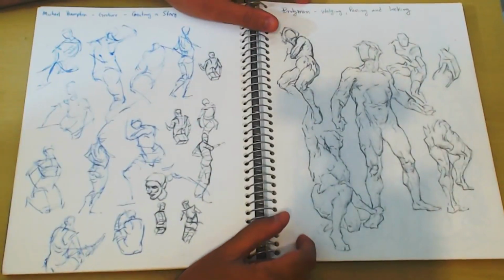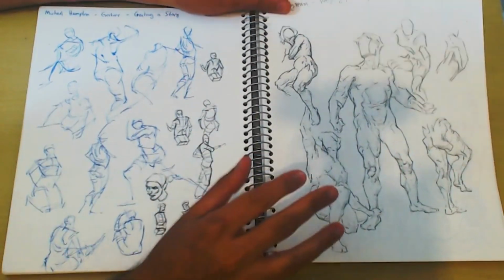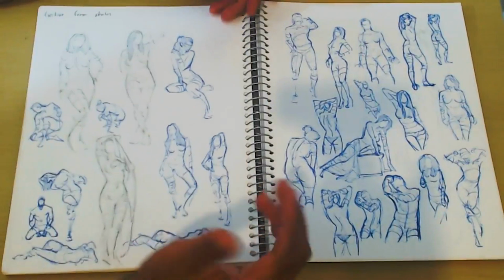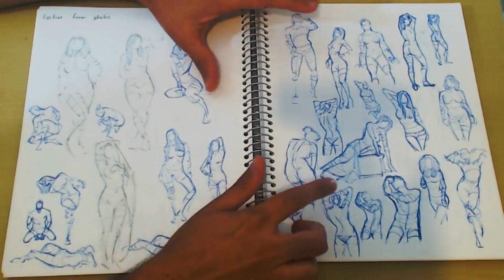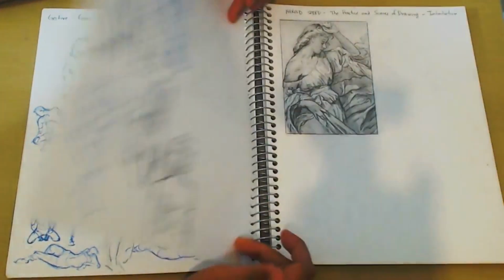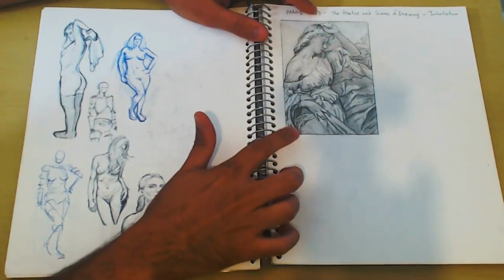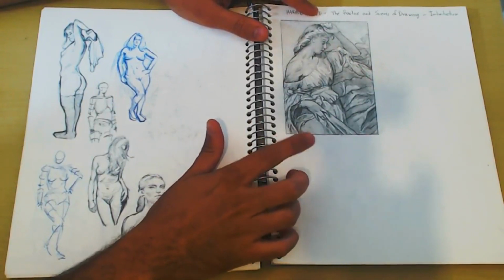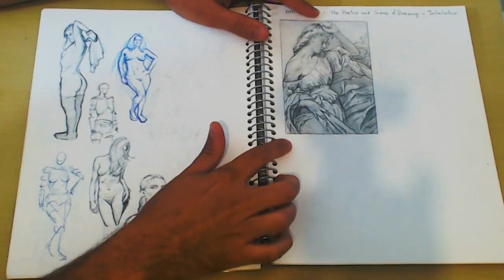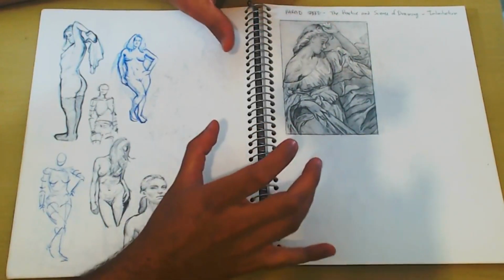This is Bridgman. There is a great video by Proko on how to study Bridgman. It's great for proportions and it's great for finalizing, but it's very stylized to some extent to really convey what he's trying to convey. So be careful with that. This example is more focused on finalizing the drawing. It's from Harold Speed's book, The Practice and Science of Drawing. So the idea is different.